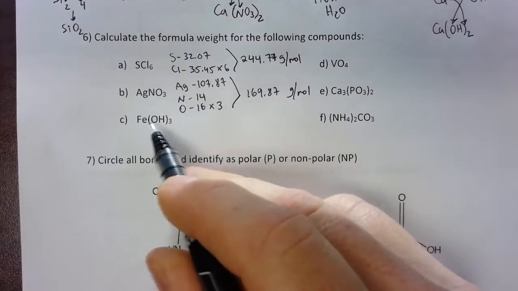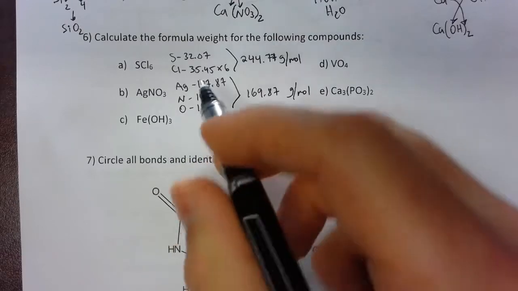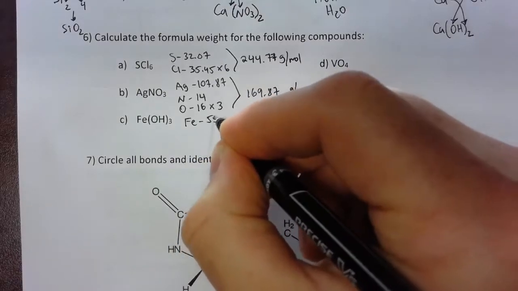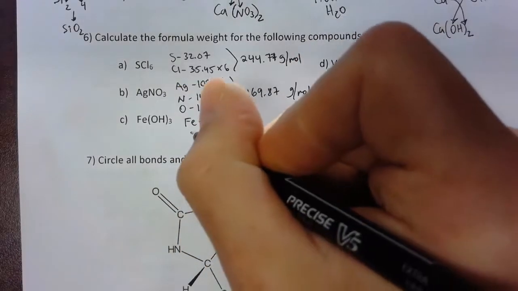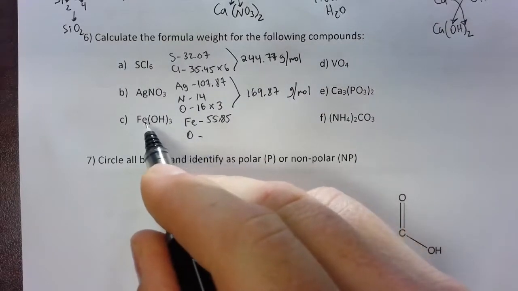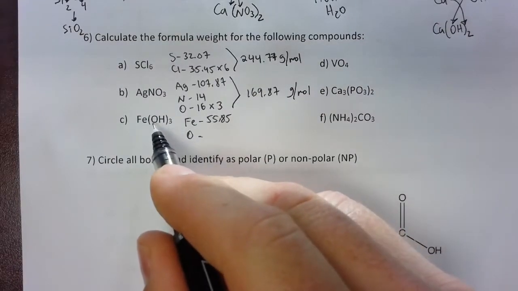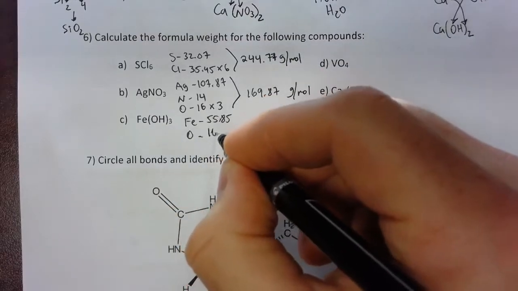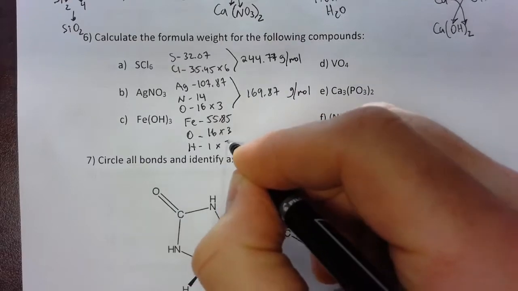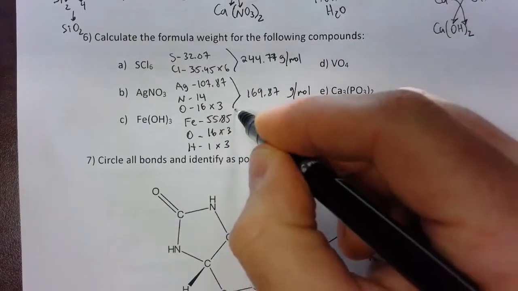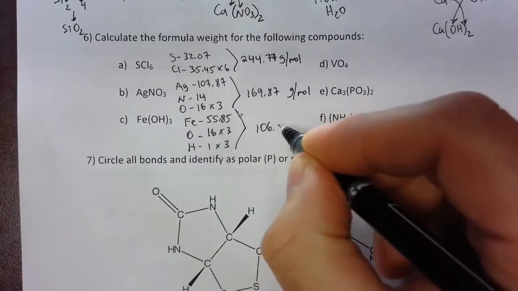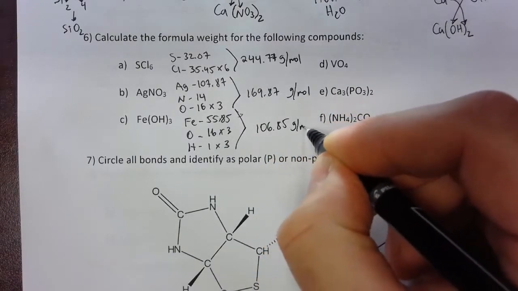For iron hydroxide, iron has 55.85. O, notice how there's a parentheses here, so I need to distribute that 3. So there are 3 oxygens. 16 times 3, and H is about 1 times 3. Add these together, and you should get 106.85 grams per mole.